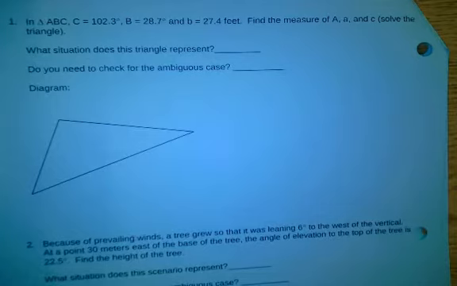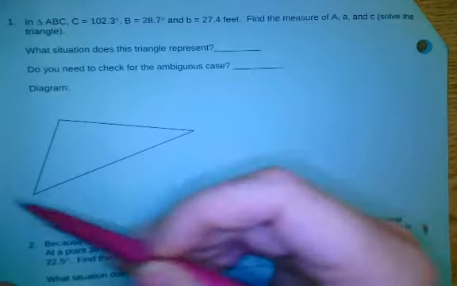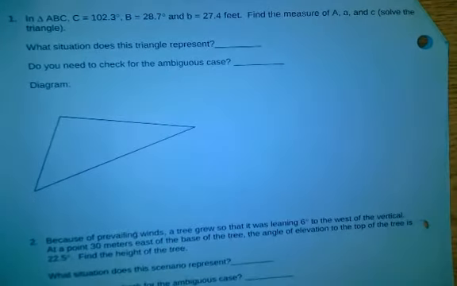Alright, so we have a triangle here. We have angle C, we have angle B, we have little b, and we need to find the measures of everything else. So, they give us a pre-drawn triangle. This is rare. They're really going to rarely give you that, but let's just use what we got here. So, angle C, that's obtuse, so I'm going to pick this as C. I'm going to call this 102.3 degrees.